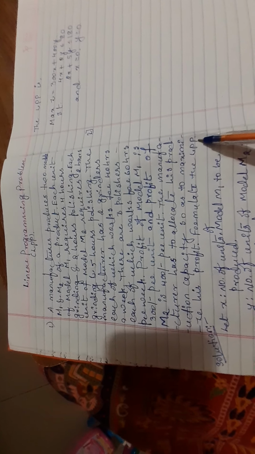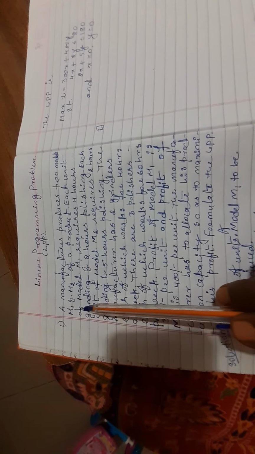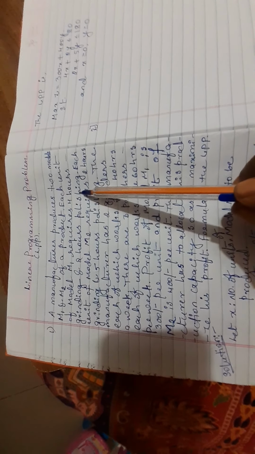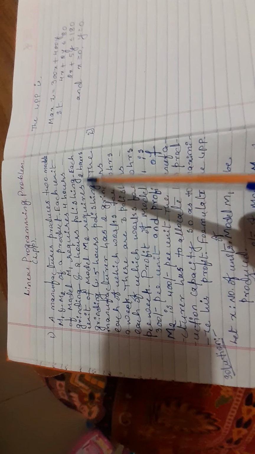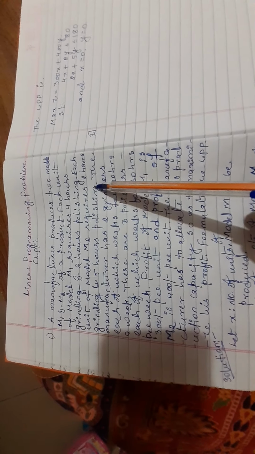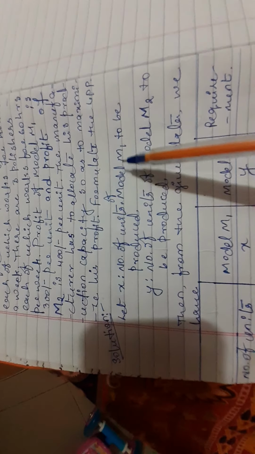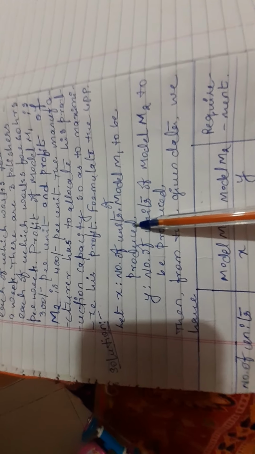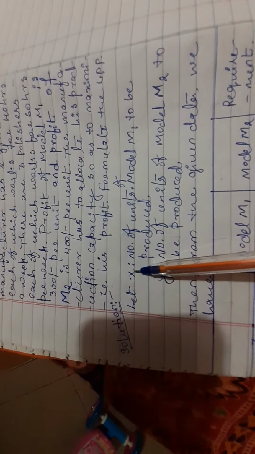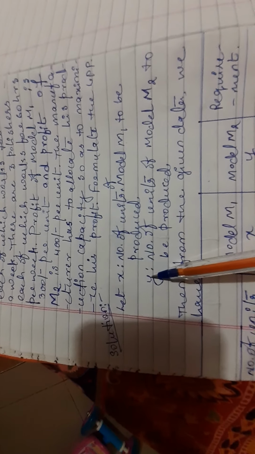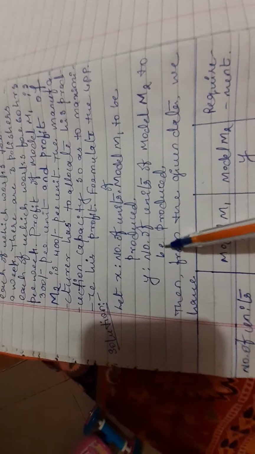Formulate the given LPP. Here there are two models M1 and M2. Each unit of model M1 requires 4 hours grinding and 2 hours polishing. Each unit of model M2 requires 2 hours grinding and 5 hours polishing. Now let x denote the number of units of model M1 to be produced. How many units of model M1 are to be produced is not known, so let us consider it as x. Let y be the number of units of model M2 to be produced.